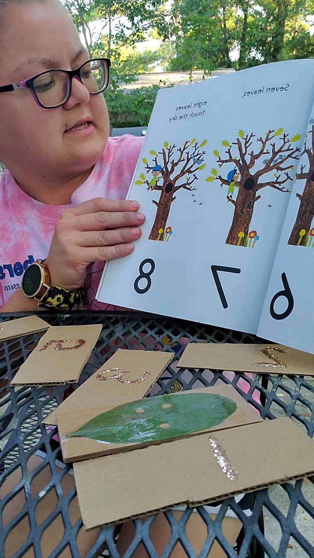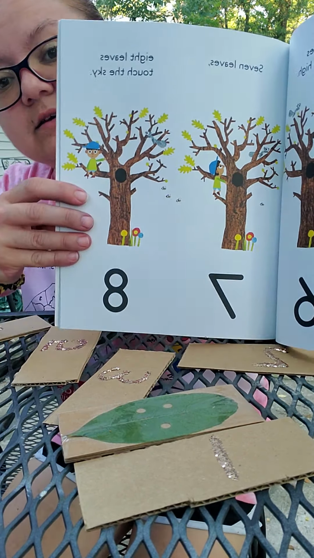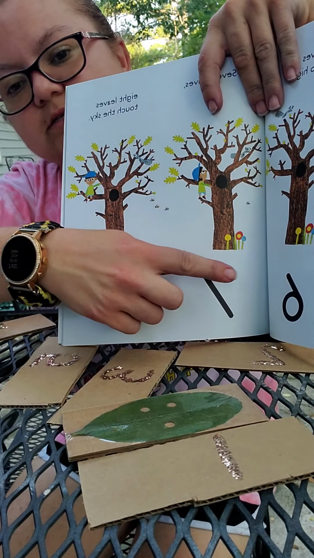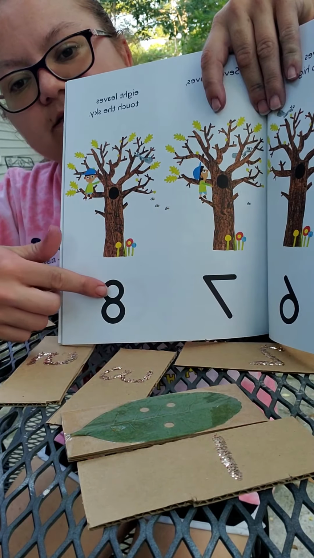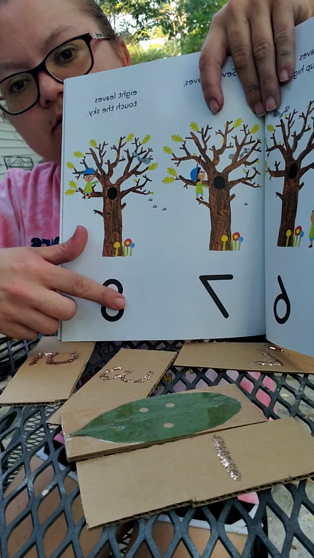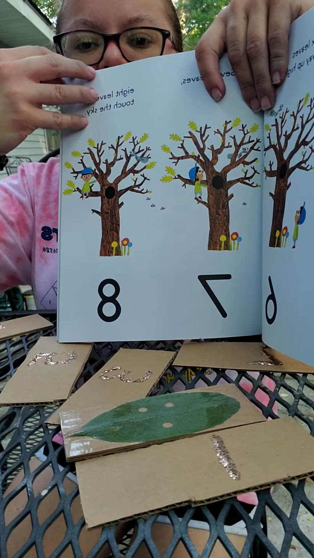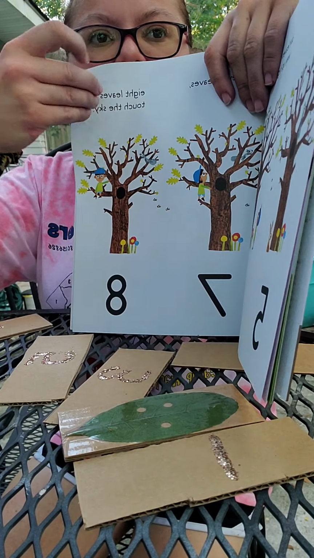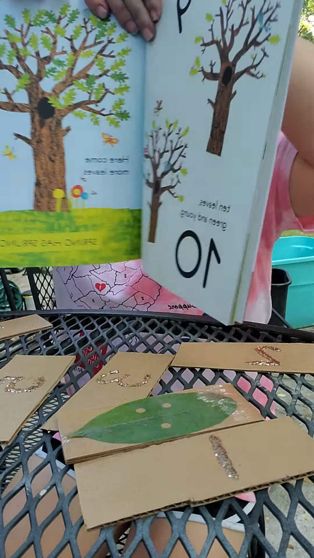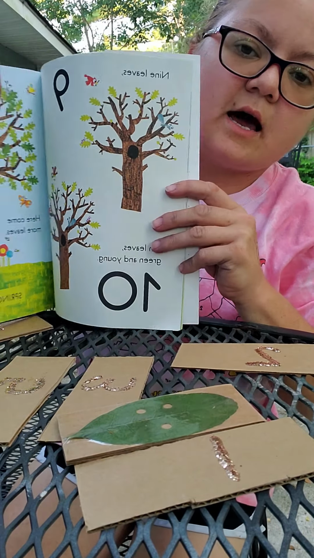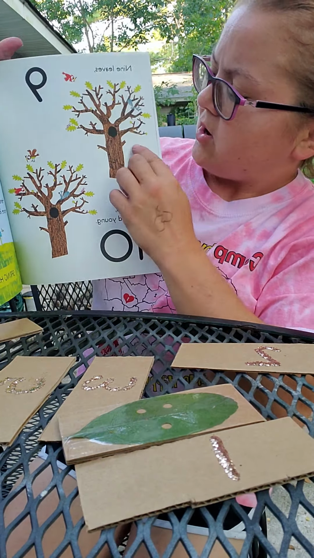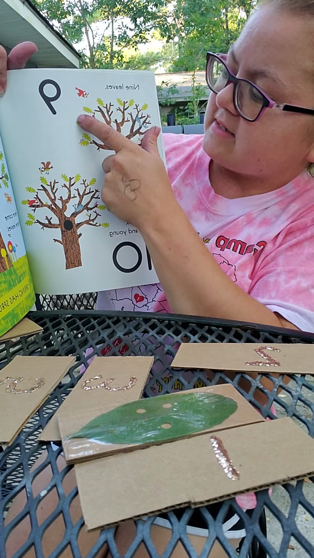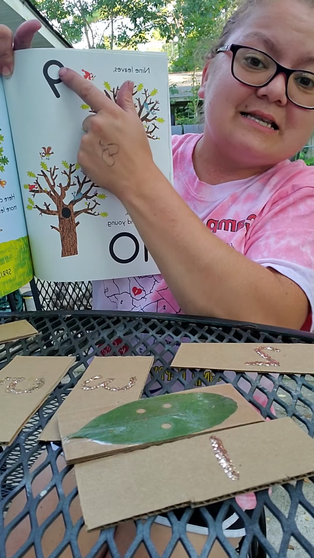7 leaves, 8 leaves. Touch the sky. See, they're way up high up here. This is the number 7, and this is the number 8. Nine leaves. 1, 2, 3, 4, 5, 6, 7, 8, 9 leaves.